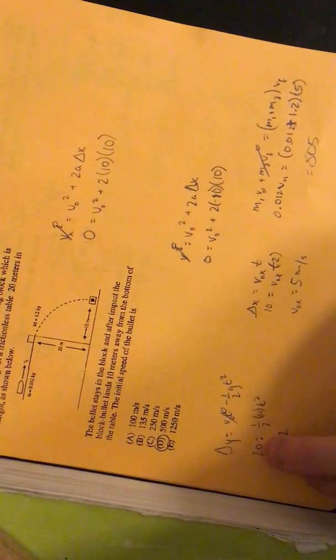Alright, so we'll start here, it's this row right here. Delta y equals v naught t minus half of g t squared. Plug in the numbers: the change in distance, delta y, is 20, equals half times 10, the acceleration, times t squared. You get 2, because 20 divided by 5 gives you 4, and the radical of 4 is 2. So you plug in that t that you got in the previous equation. Delta x equals v naught x times t. 10 equals v naught x times 2. V naught x equals 5.